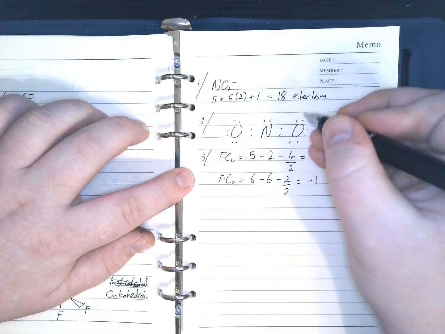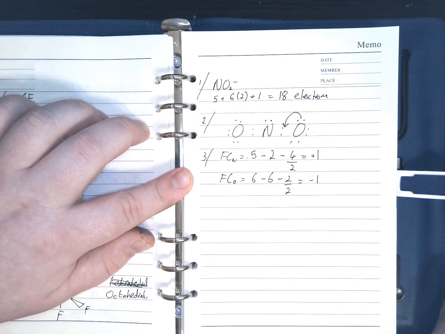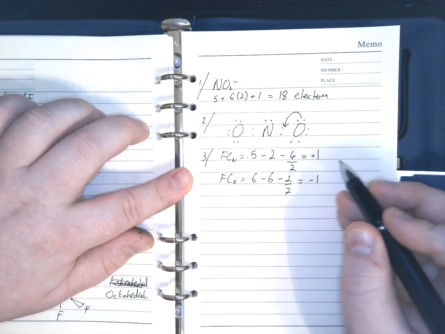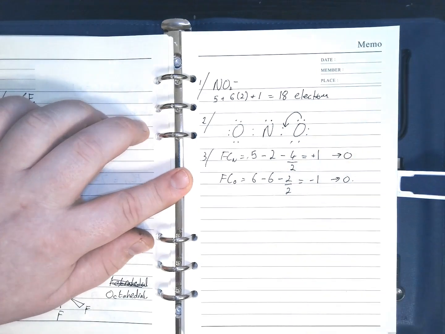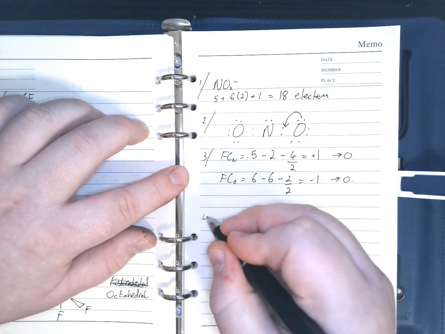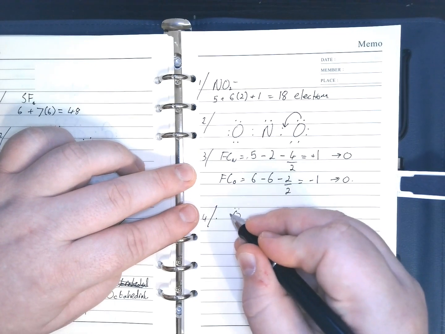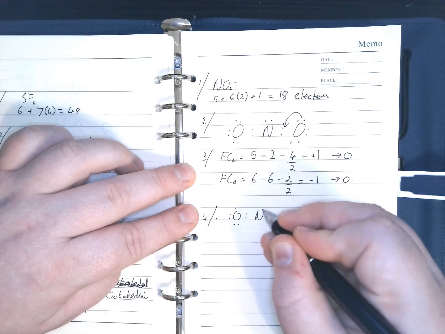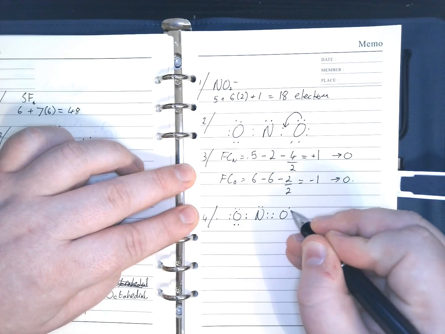Okay, so again, like we said before, we're just going to move this lone pair here to create a double bond, and hopefully that will create this to be 0. We need this to get to 0, and we need this to get to 0 as much as possible. Step number 4, let's redraw it. So oxygen, sorry, that O is looking a bit funny there, and we have double bond here and oxygen here.